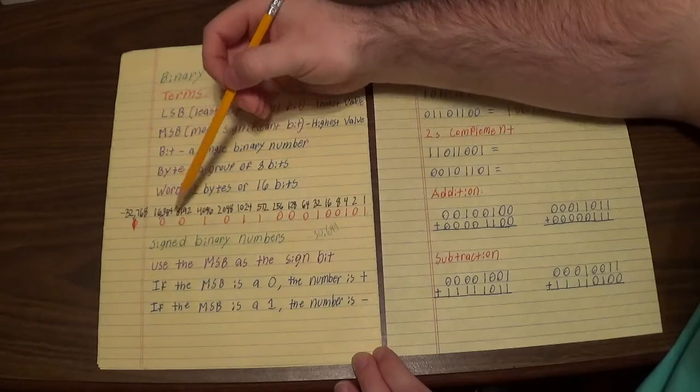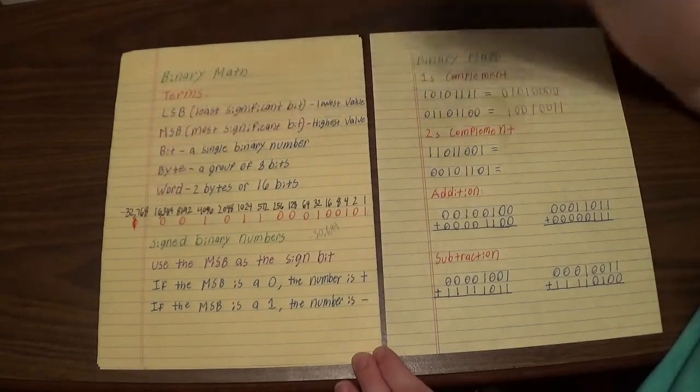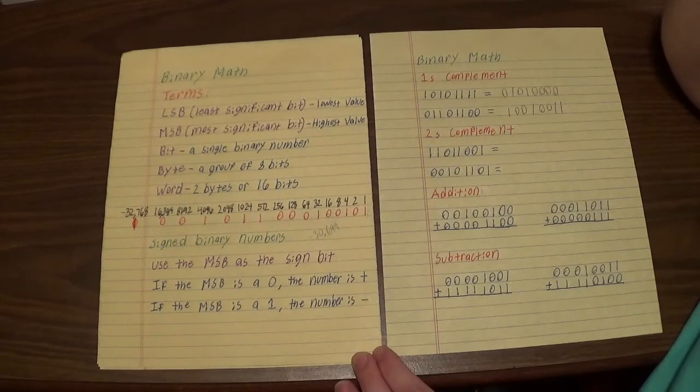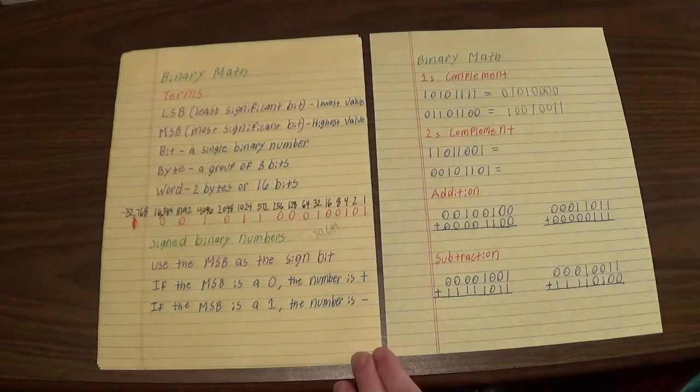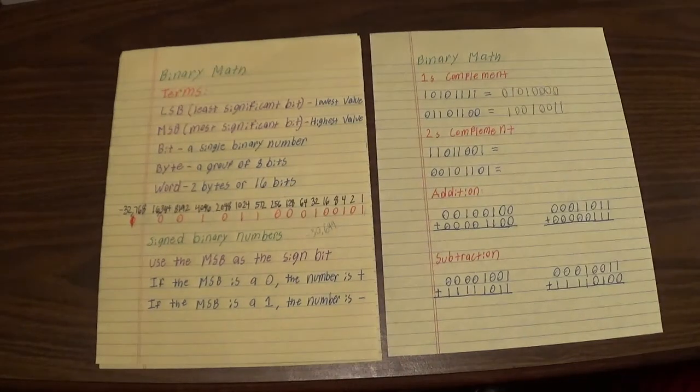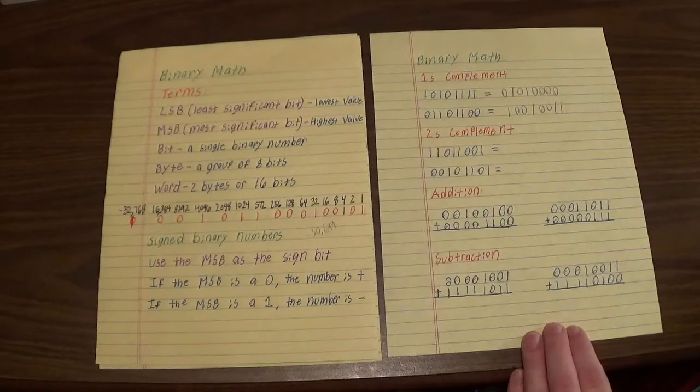If there's a 1 in every single place value in all of these positions, that's only going to give us 32,767. So we're going to be off by 1 when we're converting that number. To fix that problem, we do 2's complement. Basically, one's complement is just the first step in the process.